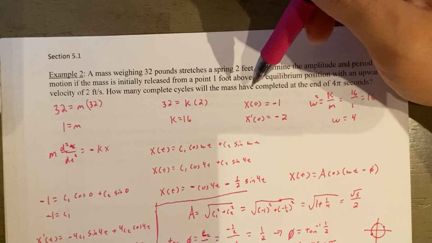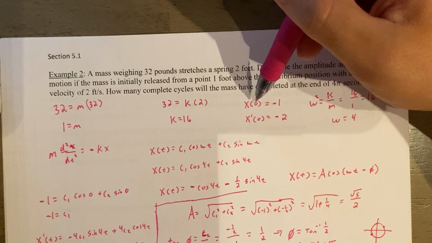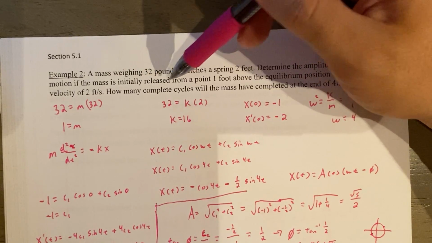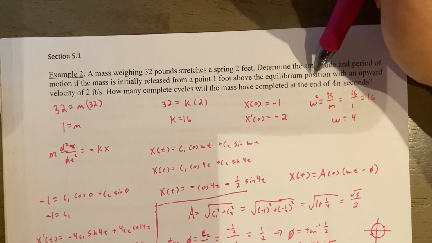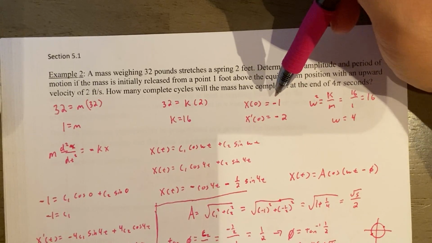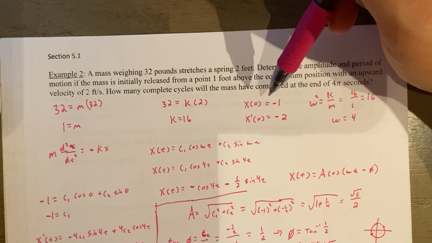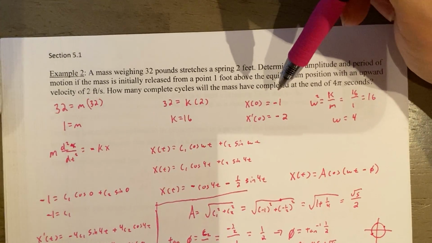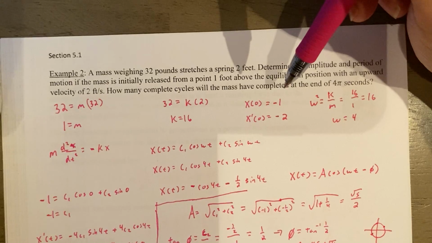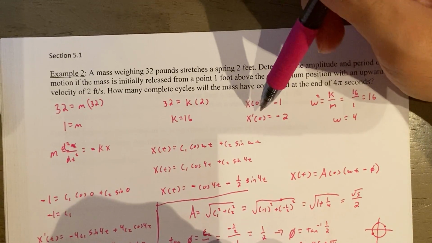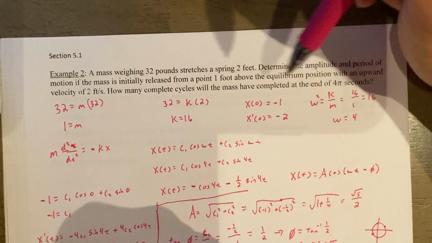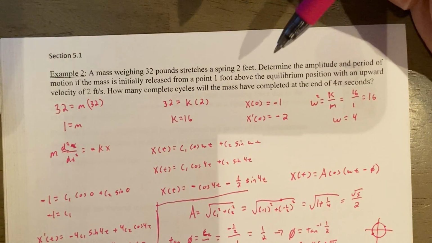Now, our initial position is equal to -1 because it says that it's initially released from 1 foot above the equilibrium position. Because we're above, that's why it's negative. If it was below, it's positive. And so because we're working against the pull of gravity, that's why it's -1. Our x prime is 0. Our initial velocity is going to be -2 because it gives us an upward velocity of 2. So because the velocity is going up, that's why it's negative.